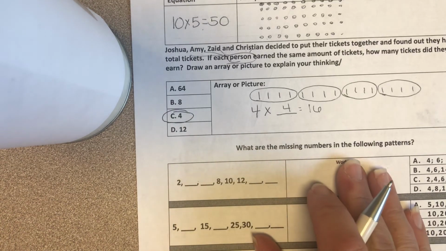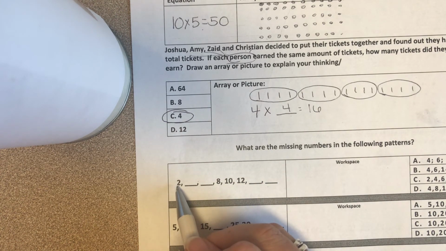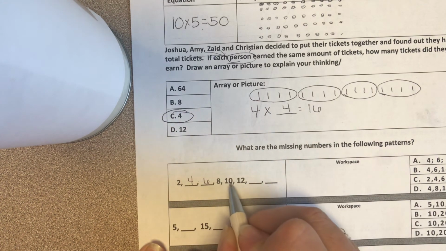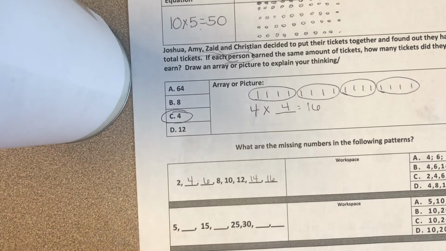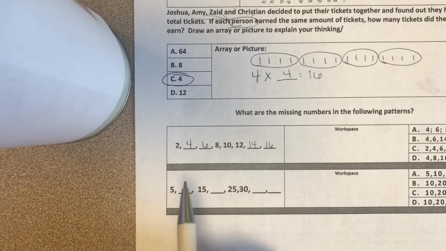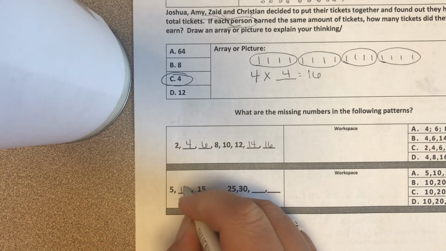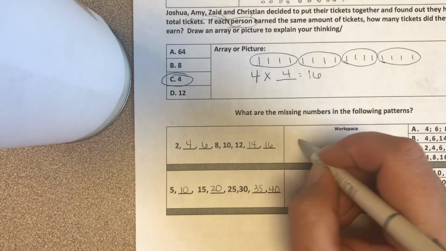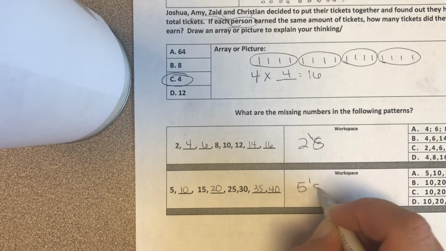Okay, so what are the missing numbers in these patterns? So let's look. What am I skip counting by? 2, 4, 6, 8, 10, 12, 14, 16. Okay, what pattern am I looking for? 5, 10, 15, 20, 25, 30, 35, 40. So this one was by twos, and this one was by fives.